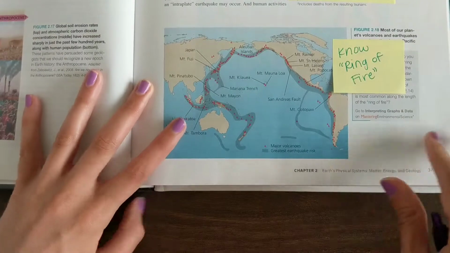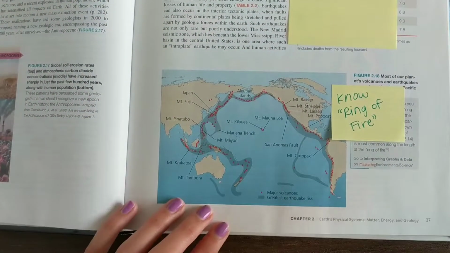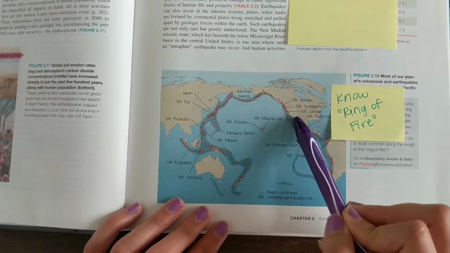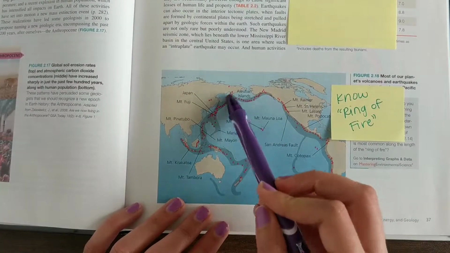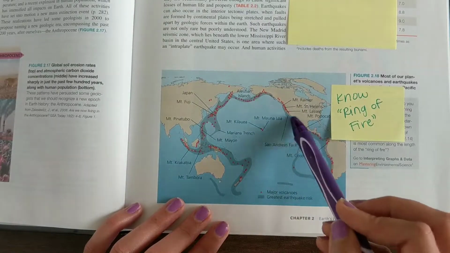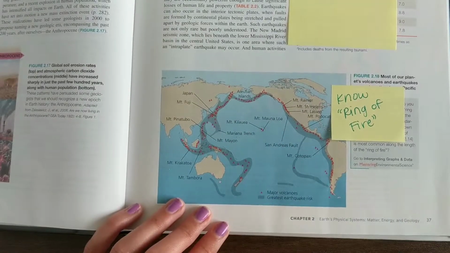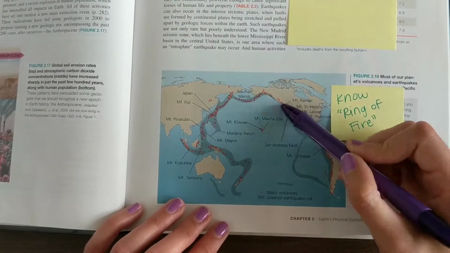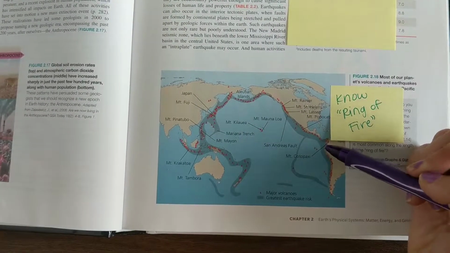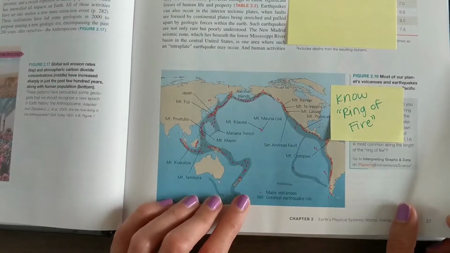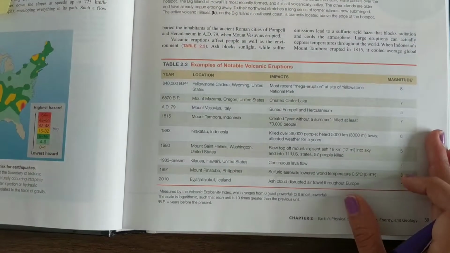Also know what the Ring of Fire is right here. That is all along the Pacific plate. There are many volcanoes, and there are also many earthquakes that occur over here, and there's a lot of plate activity along this. There's Japan, California, Mexico, South America, the Aleutian Islands. So that's the Ring of Fire.